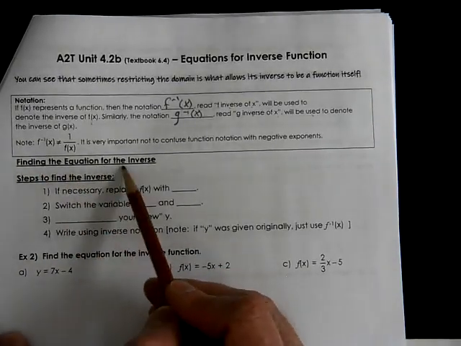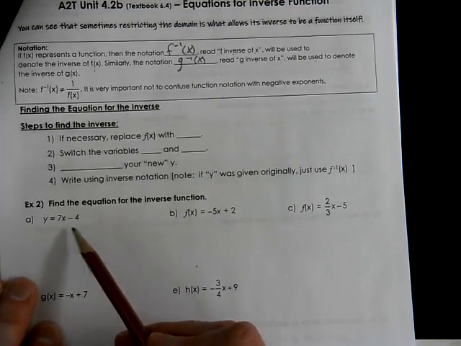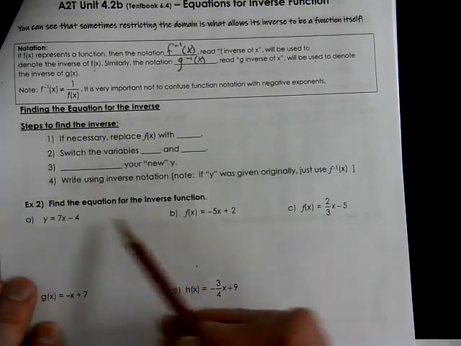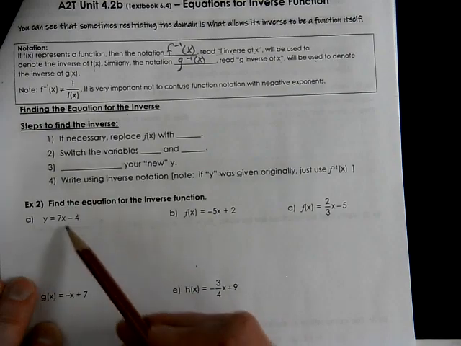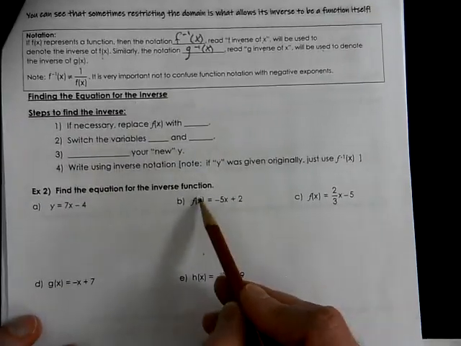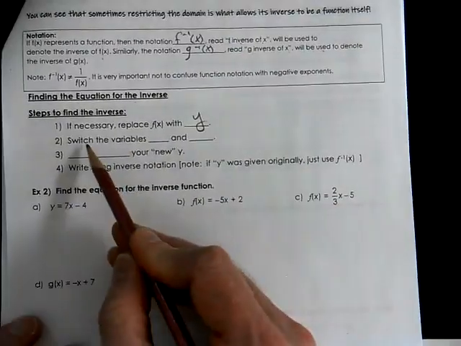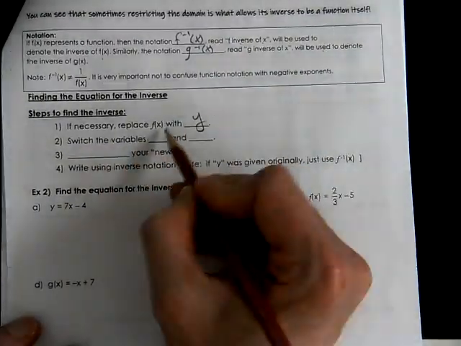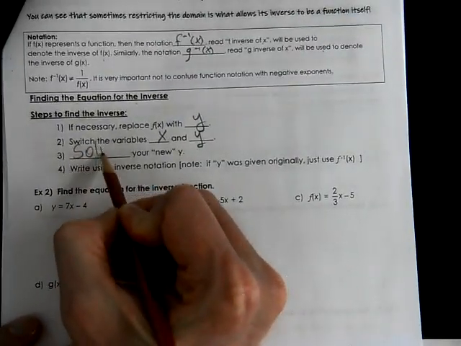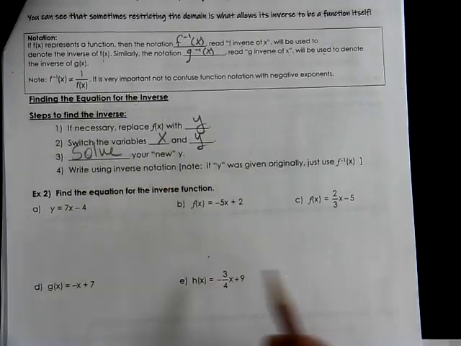Alright, to find equations. We're going to be given an equation, and we want to find the inverse of this equation. We know how to graph this, we know how to make a table, we know how to sketch what the inverse might be, but what is the equation? If necessary, replace f of x with y, switch the variables x and y, and solve for the new y using inverse notation.